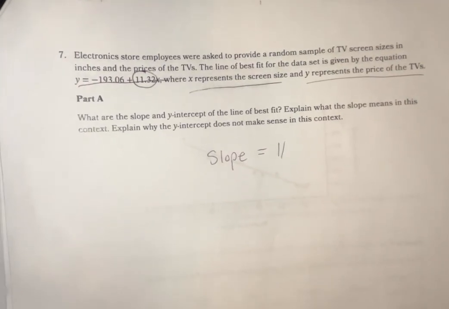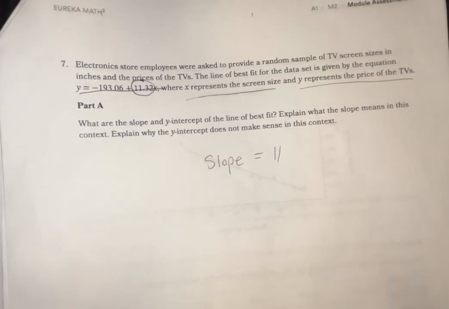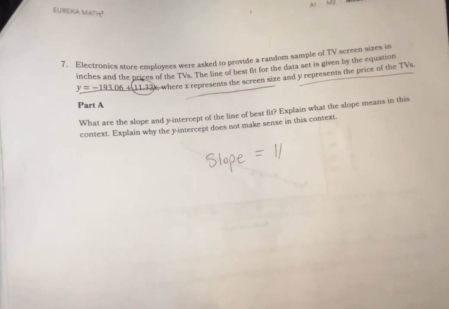All right, folks, so sorry about that. I had to refilm, so there's stuff on it. But we're on number 7.